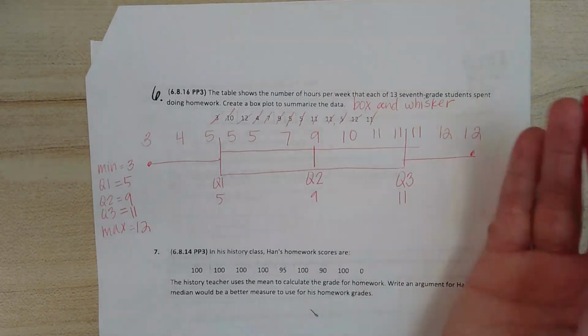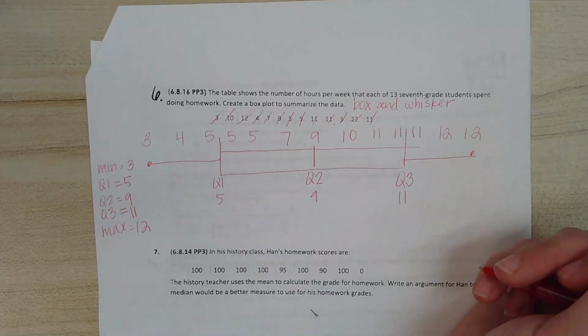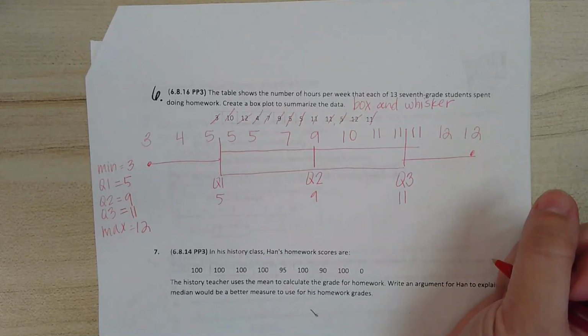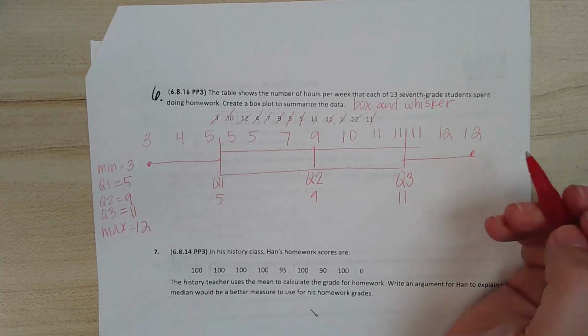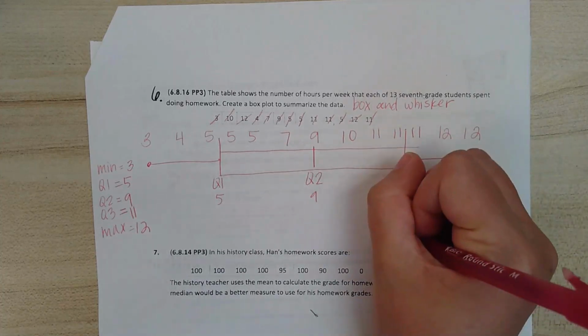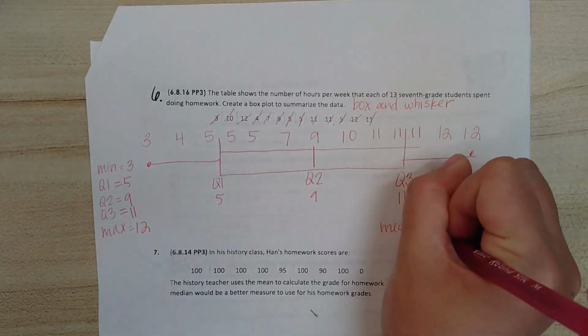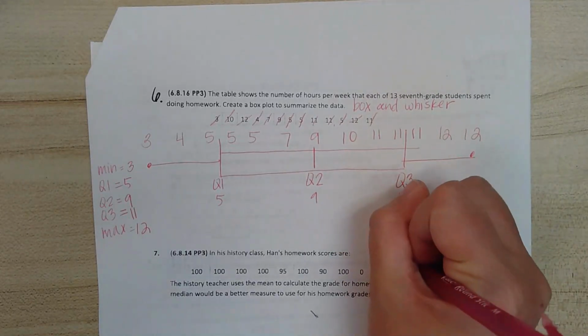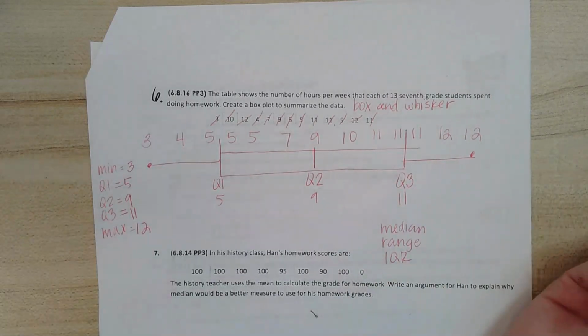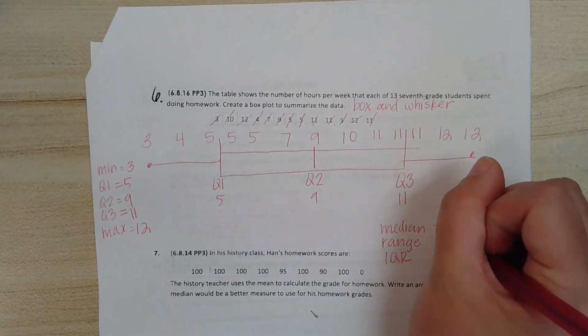When you have box and whisker plots, you can only determine 3 data points. The data points you can find are the median, the range, and the IQR. The median is what?